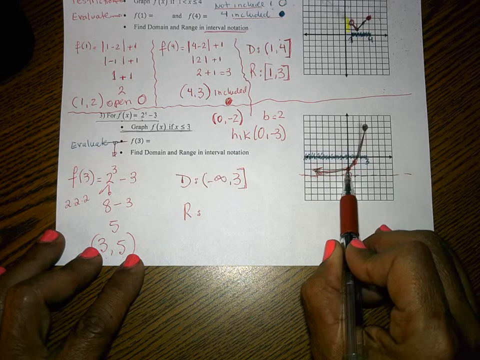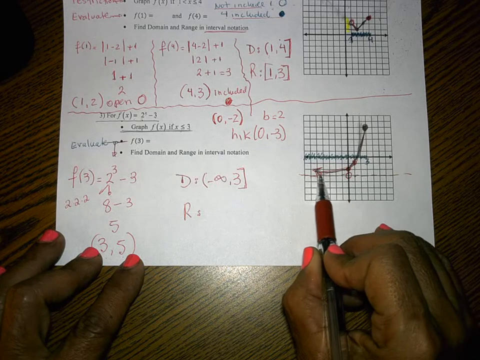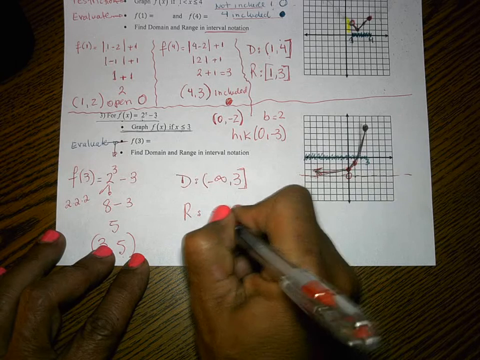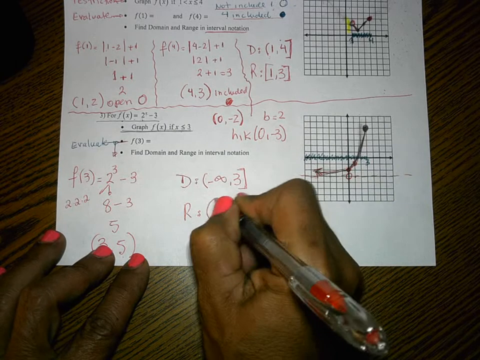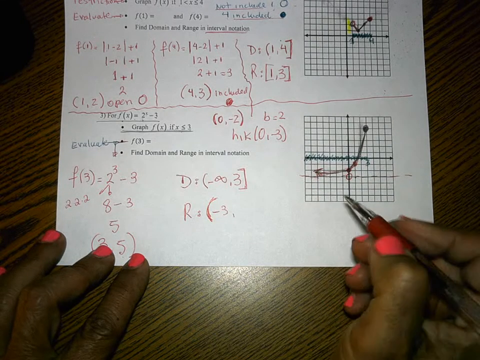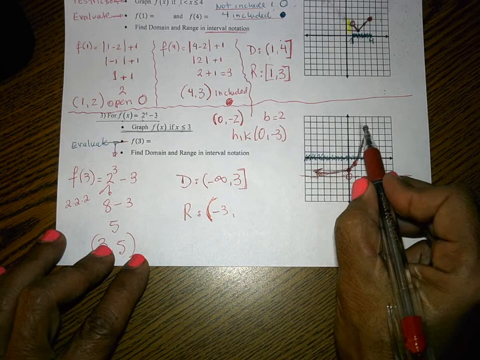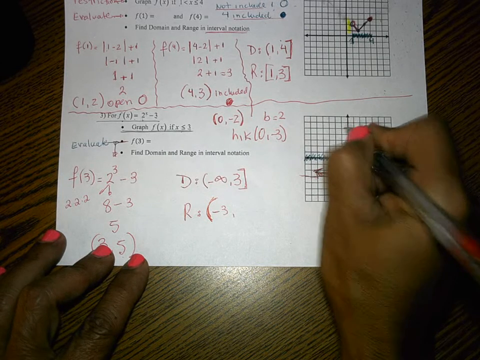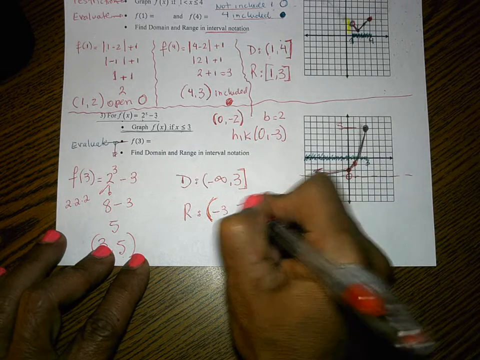It's getting really, really close to this -3 value here, but it's not touching it. So I'm going to say -3, but not include it. And it stops at 5. It does not go up forever. It stops right here at the 5.